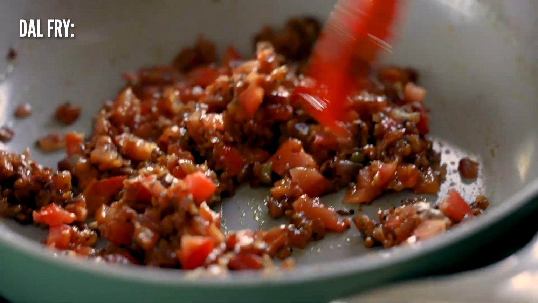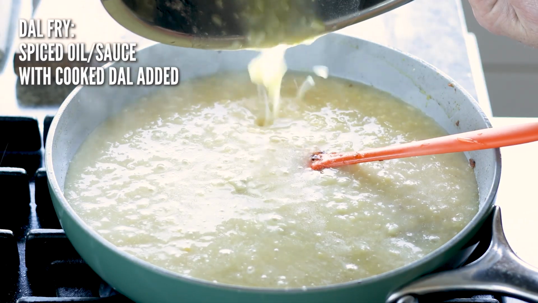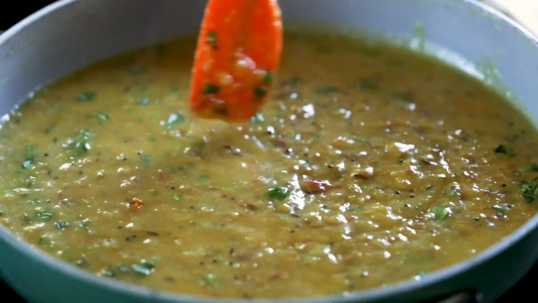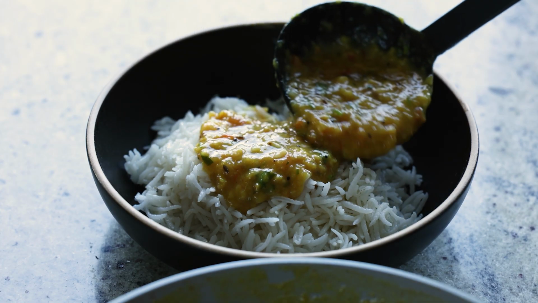For dal fry also you have a tadka, which is a spiced oil or a spiced sauce. Then you add the lentils to this tadka and mix in. It's kind of called a fry because you're adding lentils to this pan and kind of frying the lentils with the tadka. They're not necessarily fried, it's just a category name. And those are the two categories.